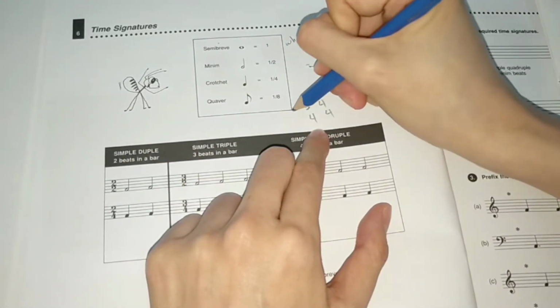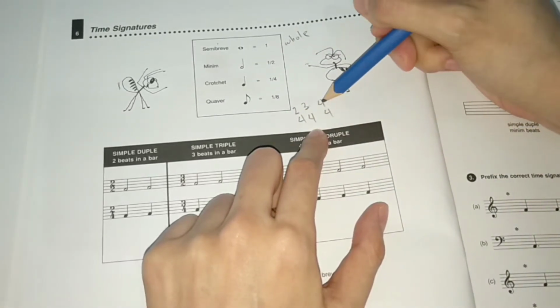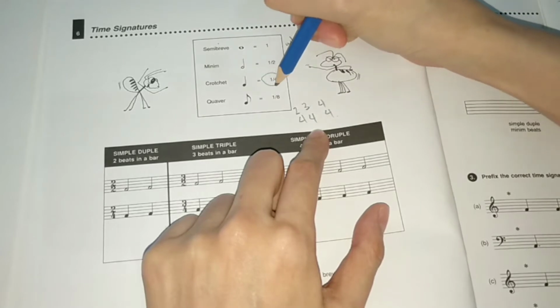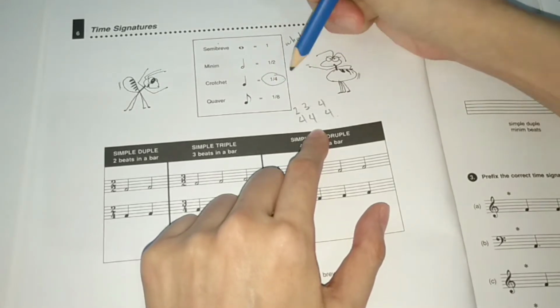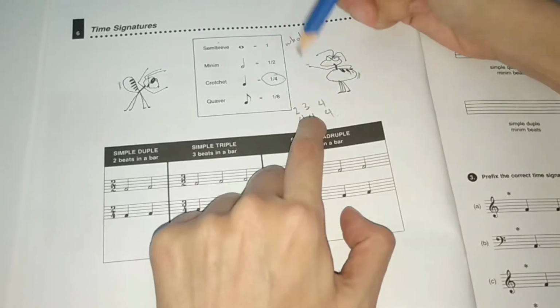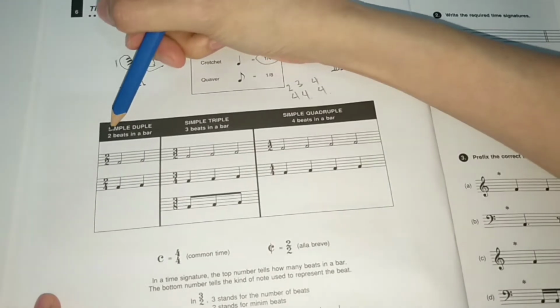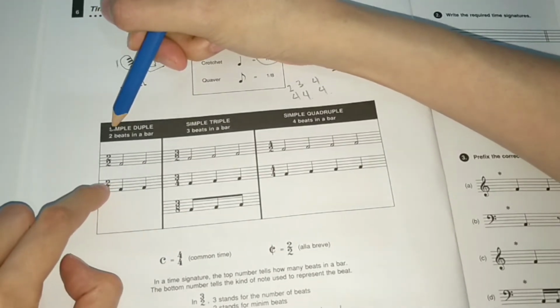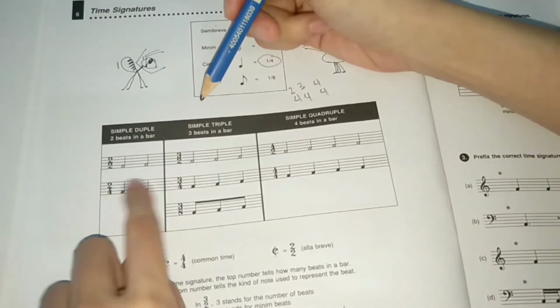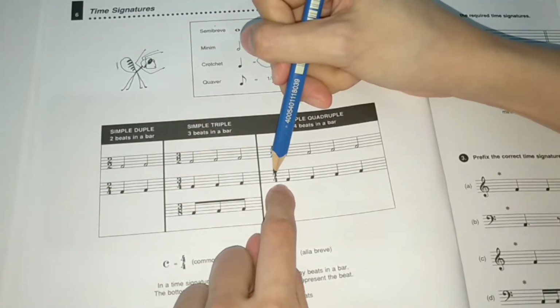Or 4/4, or 2/4, only these 3 in grade 1. 2 crotchets in a bar, 3 crotchets in a bar, 4 crotchets in a bar. It comes from this because 1 quarter. So 2, 1 quarter note in a bar, 3, 1 quarter note in a bar, and 4, 1 quarter note in a bar. So 2/4 here is called simple duple. 3/4 here, simple triple. 4/4 here, simple quadruple.